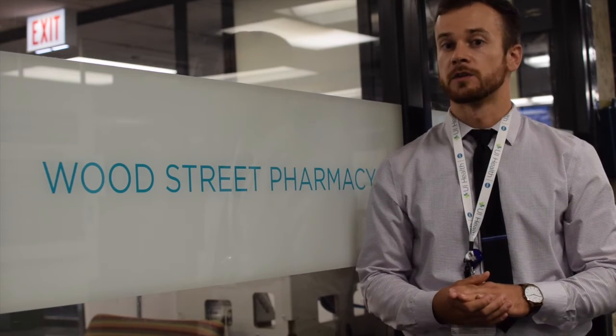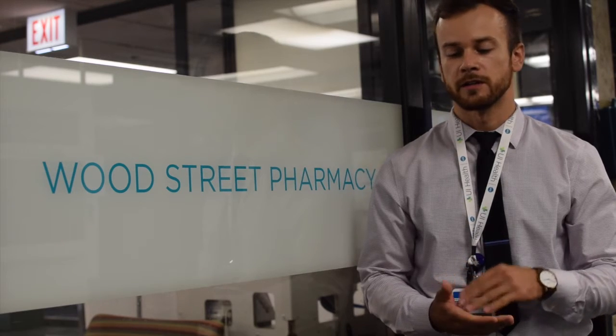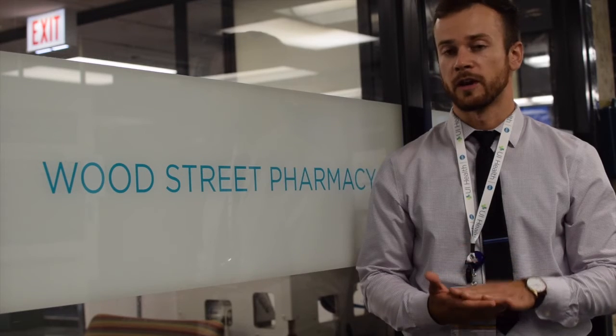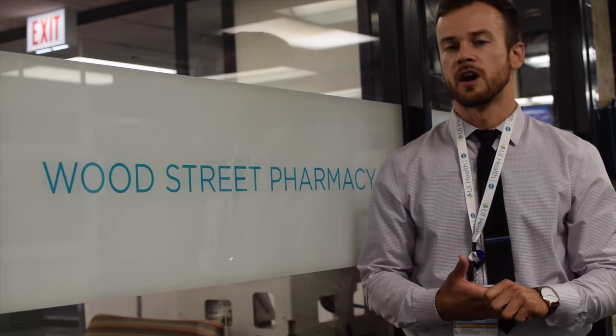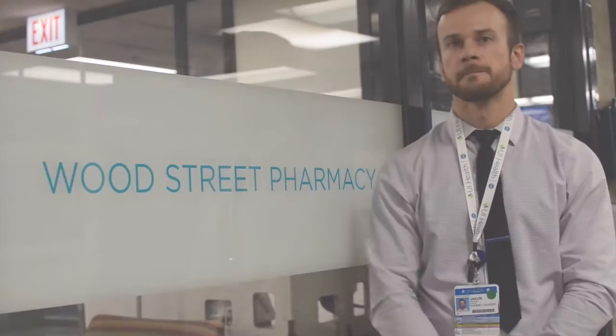And then we're going to go into the verification step, where the pharmacist looks for drug interactions, looks through the actual prescription that was filled, making sure that's the correct prescription. And then we're going to close it off with ringing out the patient prescription and patient counseling.